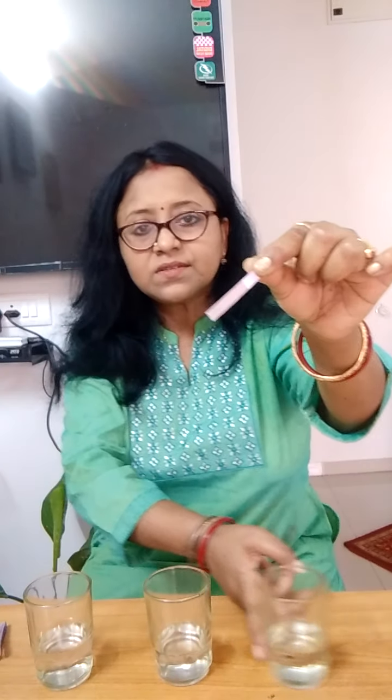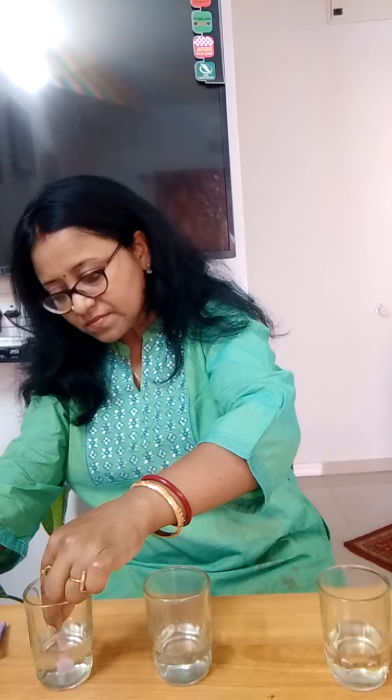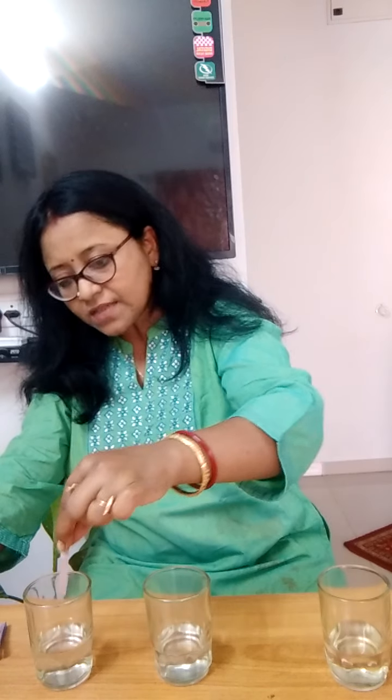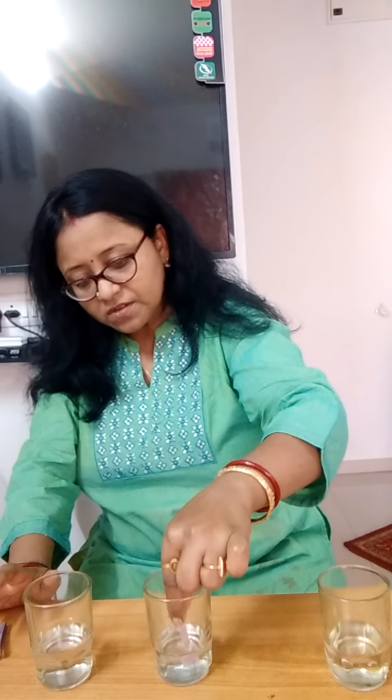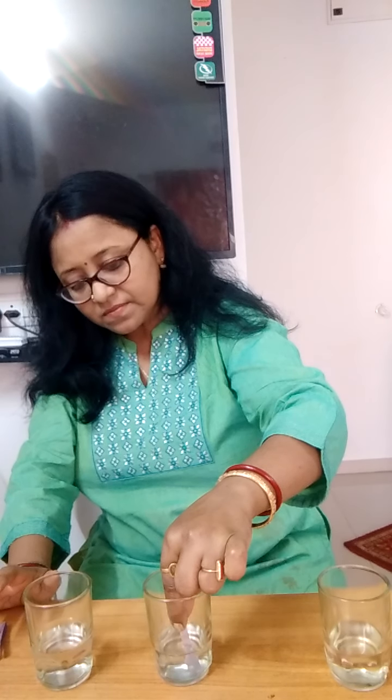Now here there has been a color change. So this one is an acid. Right, now it has changed to red. Now again I dip it in the remaining glasses. This has shown no color change. This can be water. And let me put it in the base. Yes, it has shown a change in color. So this one is the base, and this is the water.